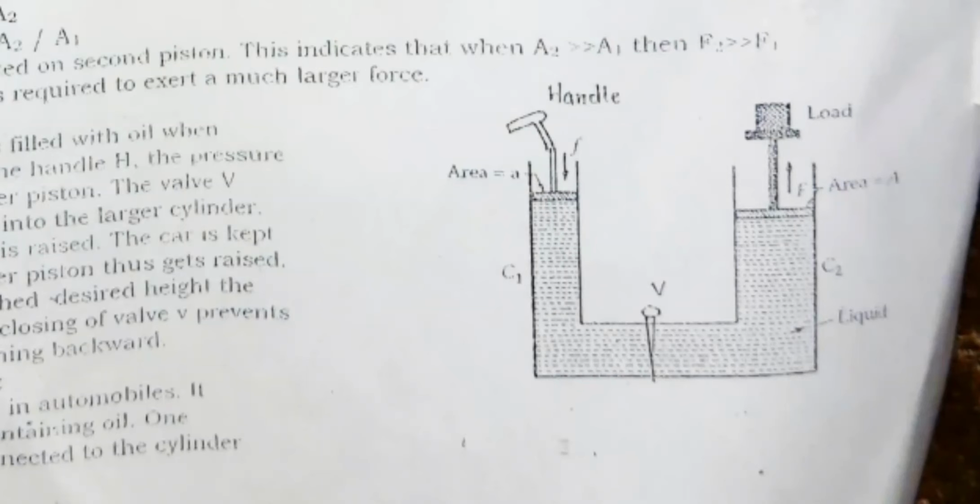Suppose any load, whether it may be a car or any other load, you want to lift up. So it is kept on that second piston. So that pressure which is created will push the second piston up and automatically the load will come up.